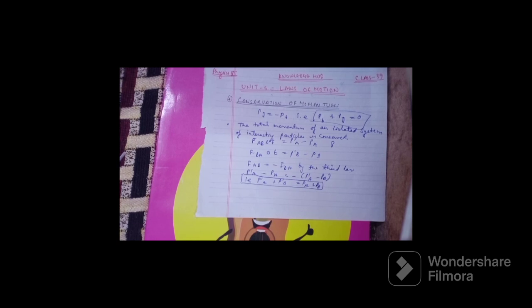So the first question is a numerical one, where you have to take g equals 10 meters per second squared. Give the magnitude and direction of the net force acting on the following.